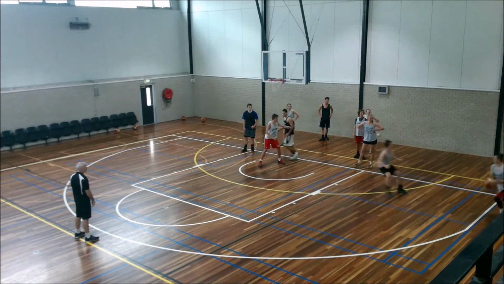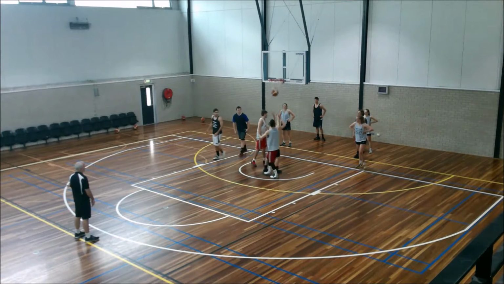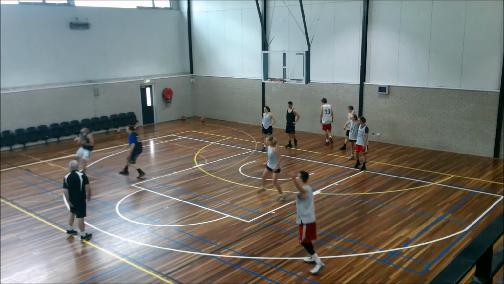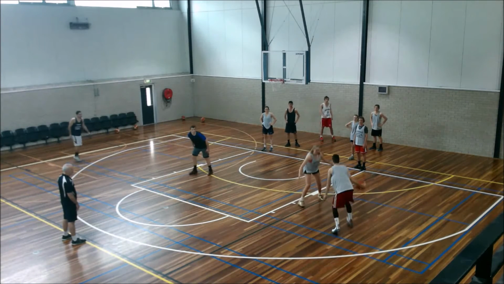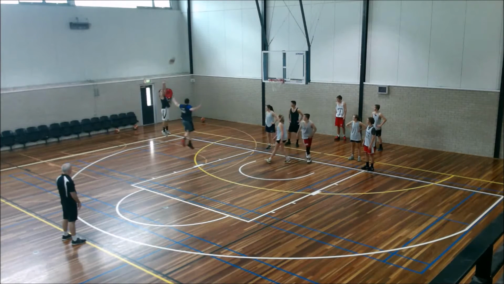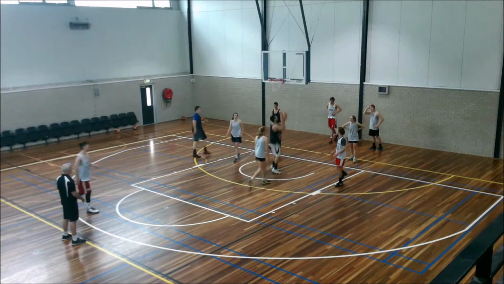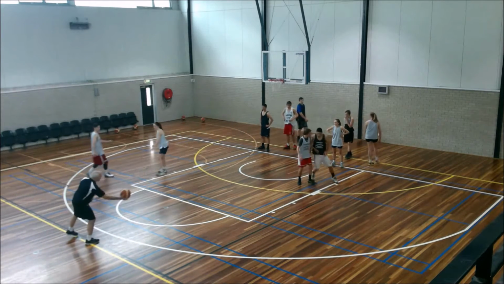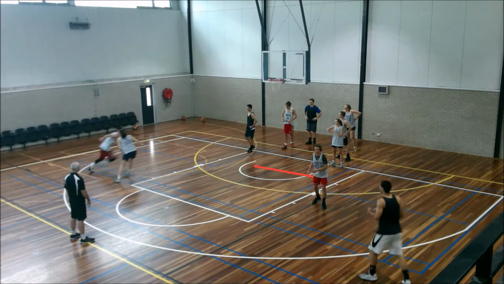That there, right there, is textbook of what we're looking for. Good penetrating kick out to the corner. He didn't take the shot, but instead took another drive to the basket. Again, good example there of what we're trying to get. Good penetration, kick it to the person in the corner at the senior level, maybe just to where that yellow line is at the junior level, but that person off the ball moving to that weak side receiver spot.